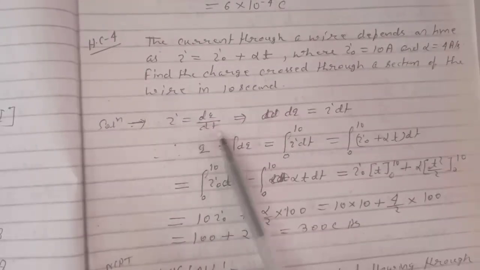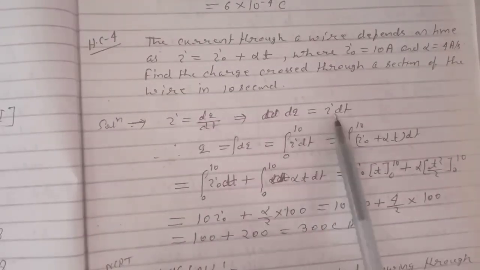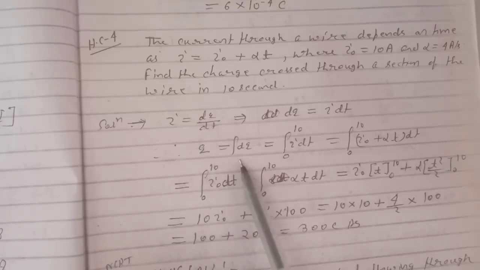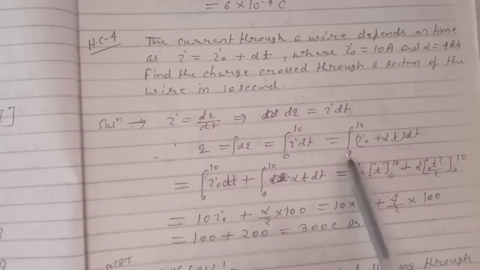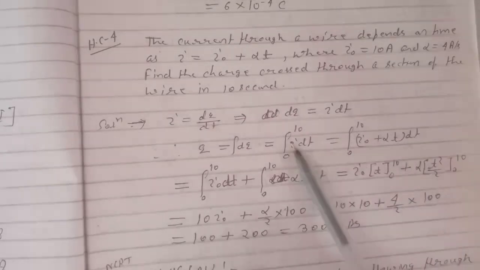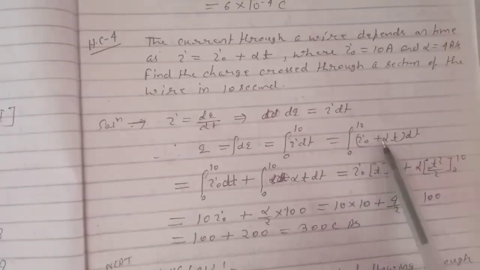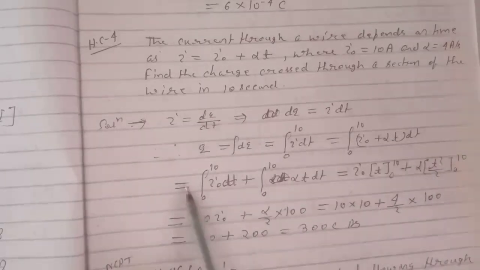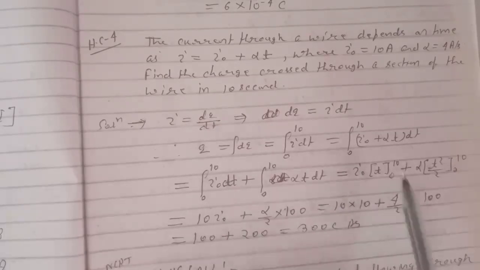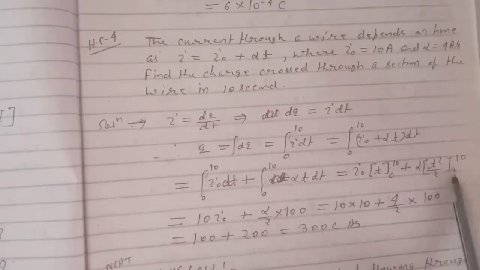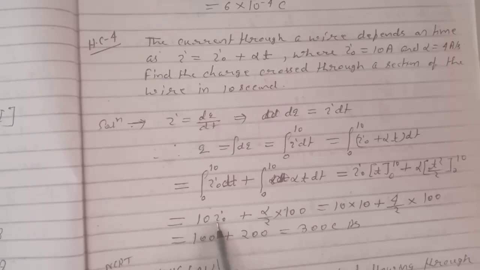Here I equal to dq by dt, so dq equal to I dt, hence q equals integration of dq, integration from 0 to 10 of I dt, or 0 to 10 of I naught plus alpha t dt. Integrating it separately, 0 to 10 of I naught dt plus 0 to 10 of alpha t dt. I naught integration of dt is t, 0 to 10, and alpha into t square by 2, 0 to 10.